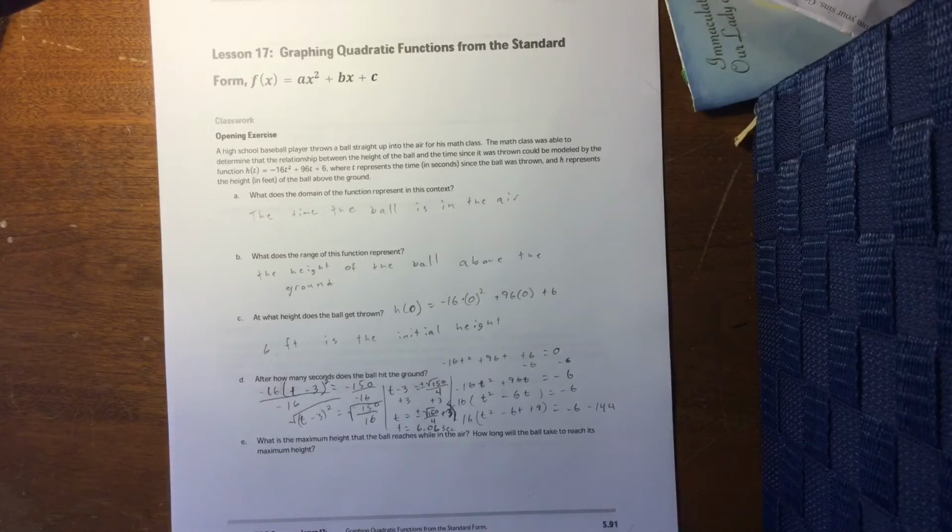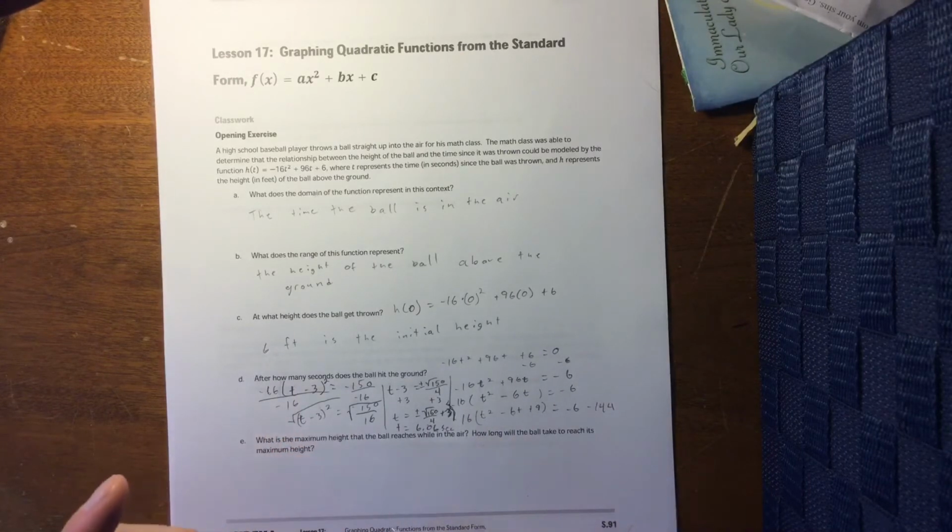The negative one we're going to discard because we can't have a negative time, and then we take our positive answer. So we can figure this out. You can either do it by completing the square or the quadratic formula. Either one is fine. So for E, this is where the quadratic or completing the square is kind of handy.